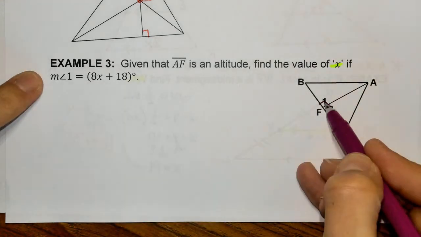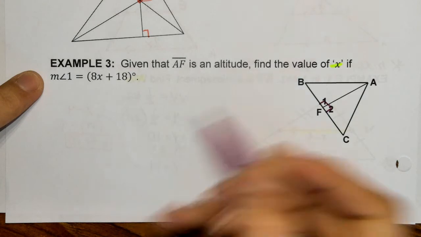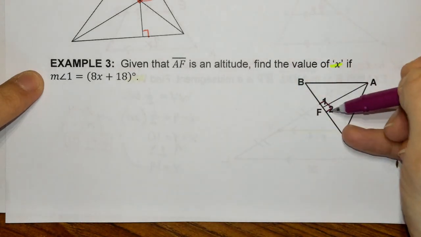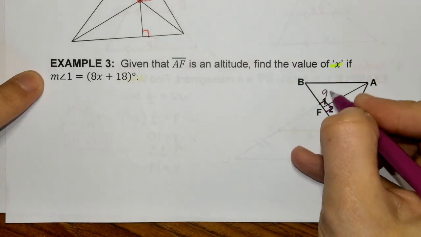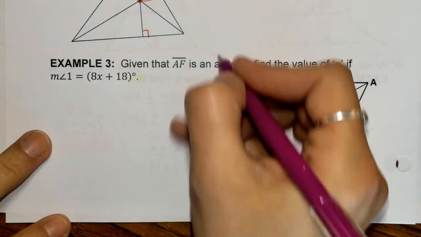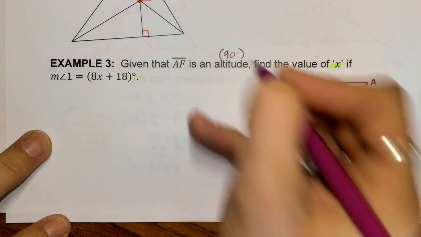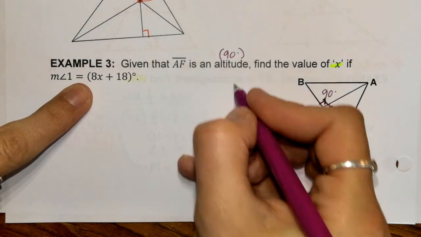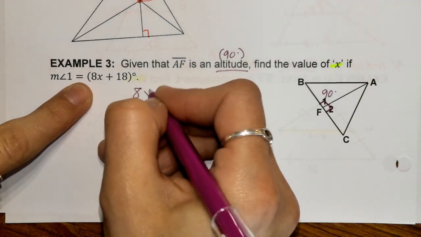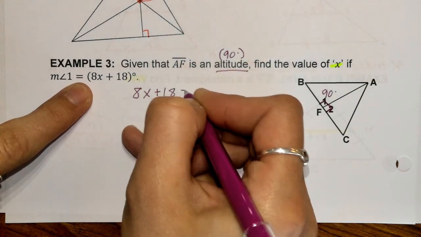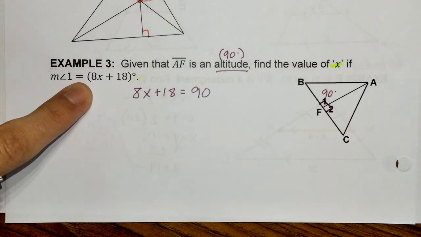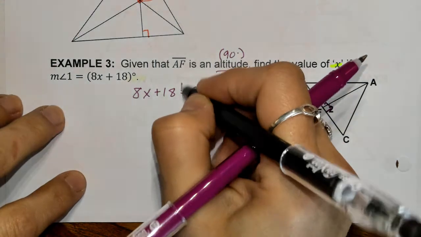If the measure of angle 1 is 8x plus 18, well, the measure of angle 1 and the measure of angle 2 are always 90 degrees. So with altitude, you always want to remember 90 degrees. Whatever algebra they give you with altitude, you just set it equal to 90 degrees. And then we'll go through and solve our problem.